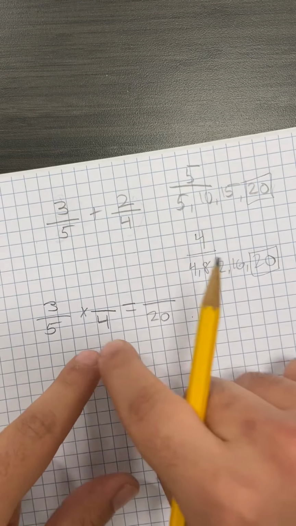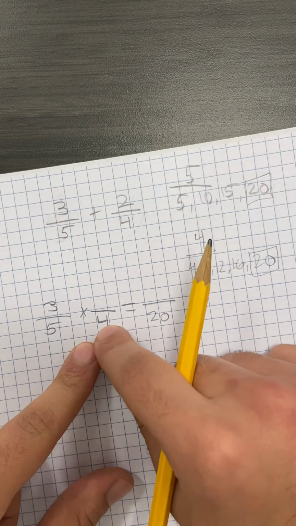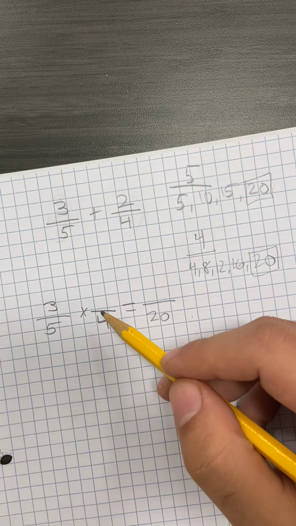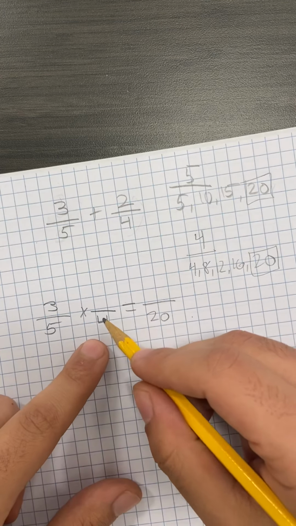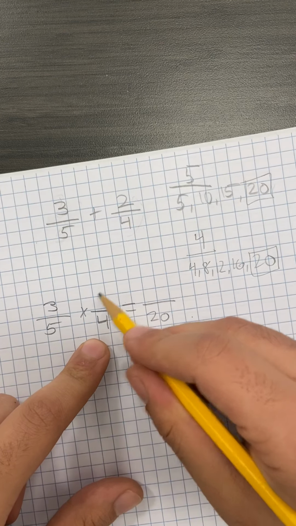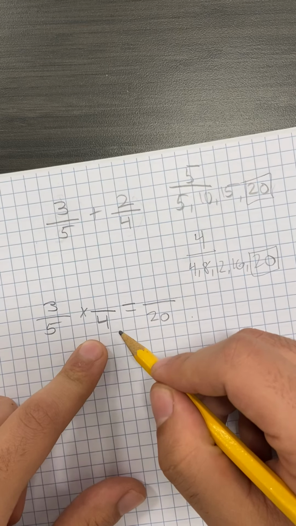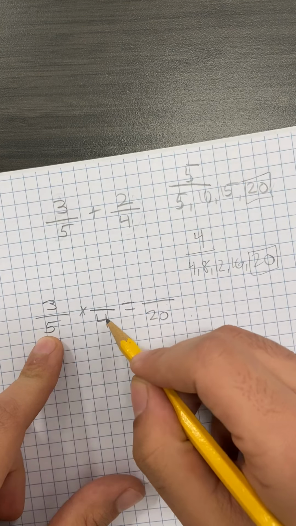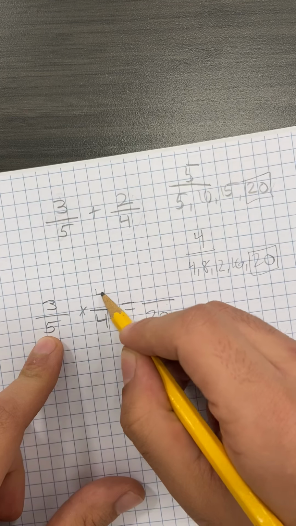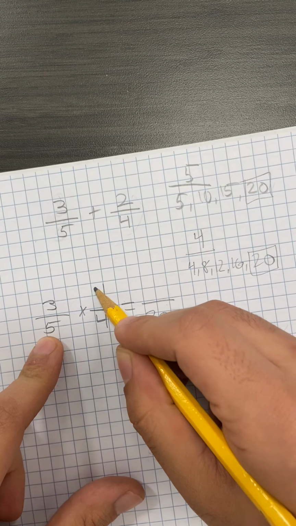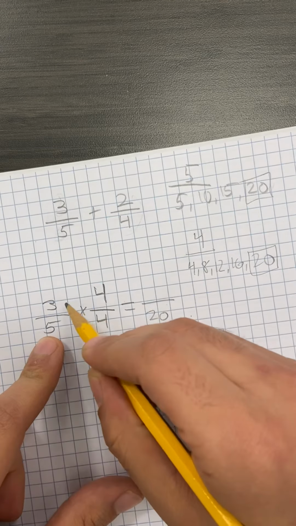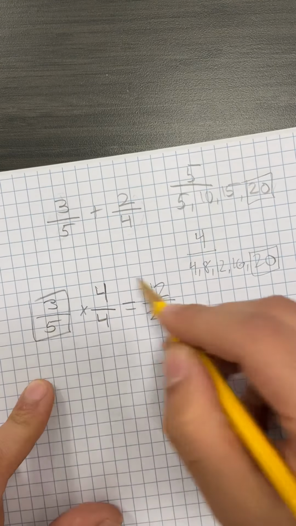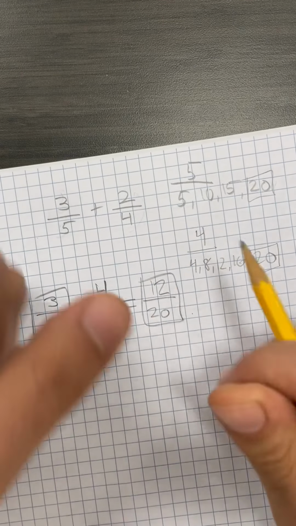One by one, finding the number here is going to help me find the number here, because I know that in order to find equivalent fractions, I need to multiply the top and the bottom by the same number. So if I'm multiplying the bottom times 4, 5 times 4 is 20, I have to multiply the top by 4. And now I just have one piece of the puzzle left right here. 3 times 4 is 12. So 3/5 and 12/20 are the same fraction.